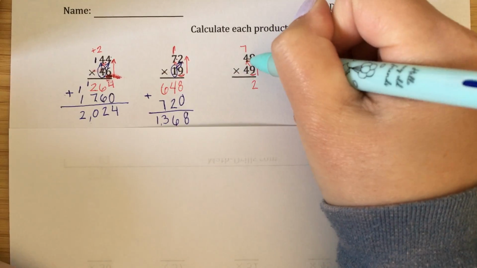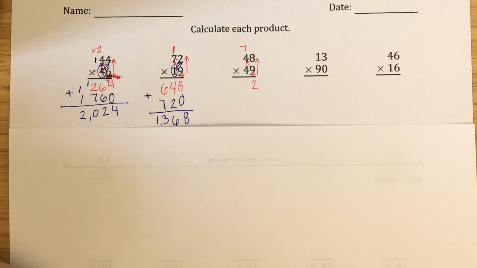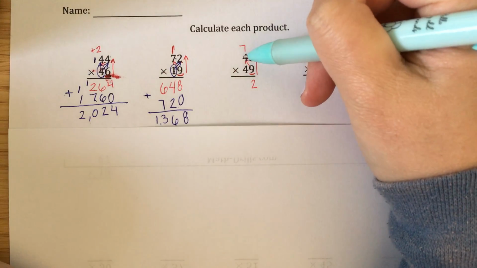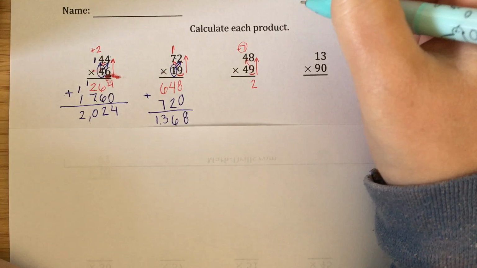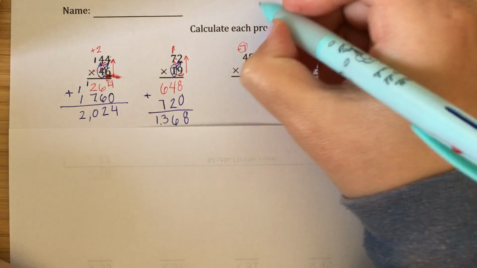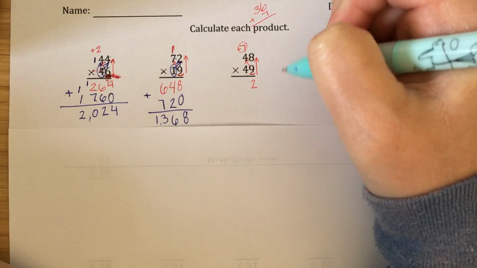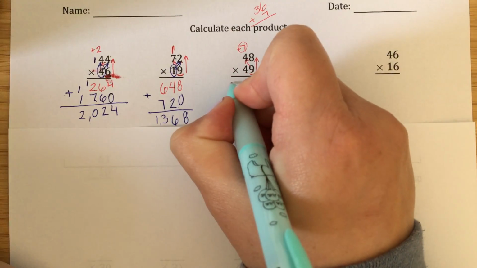You're going to multiply 9 times 4. Did you figure that out? What is 9 times 4? Did you get 36? 36 plus 7 more. What is 36 plus 7? If you want, you can write it here. 36 plus 7. Solve on your own. It should be 43.